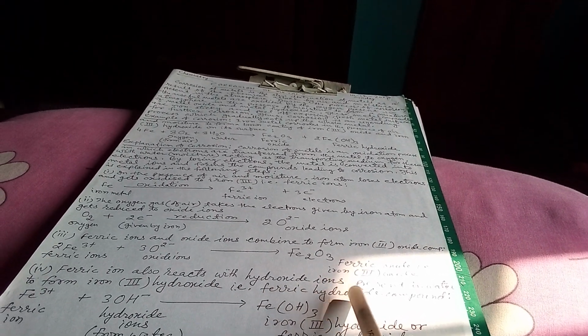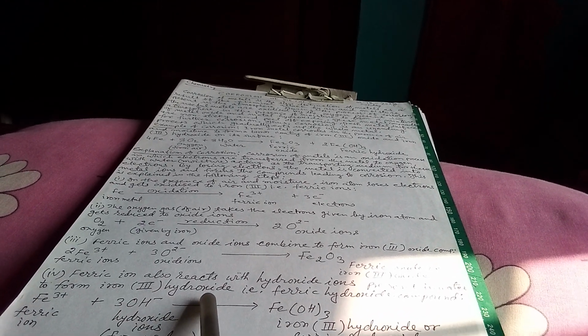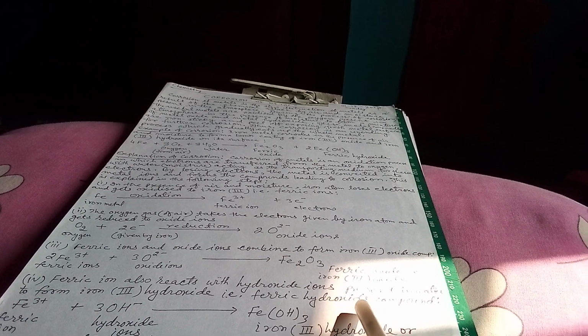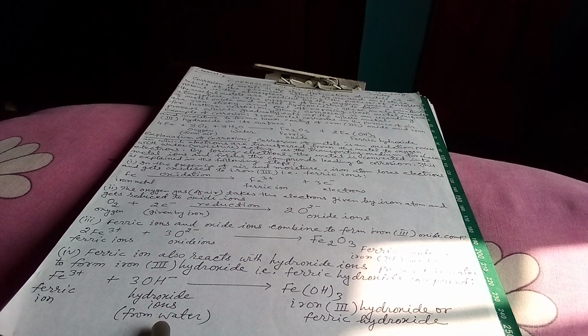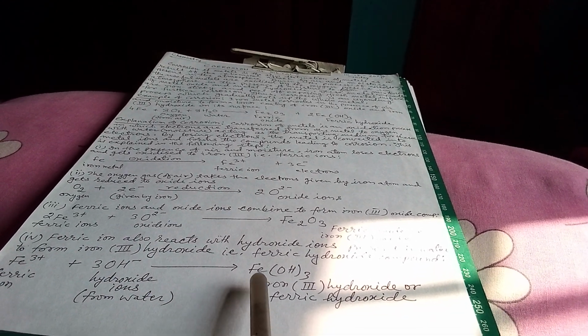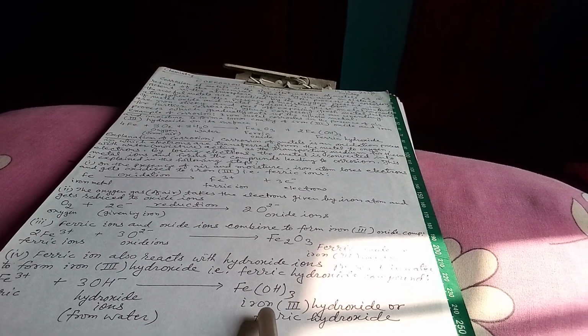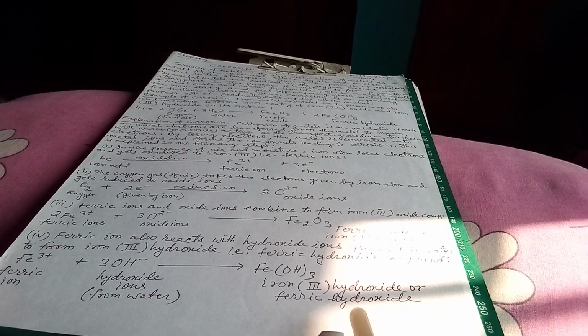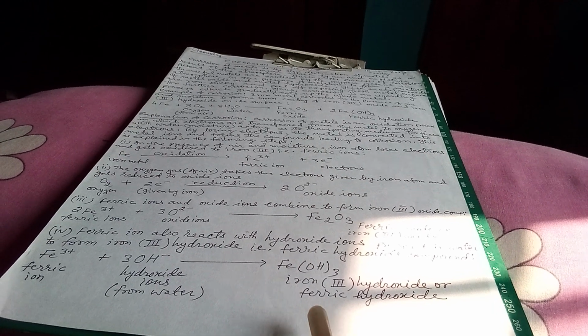And now fourth, the ferric ion also reacts with hydroxide ions present in water to form iron(III) hydroxide, that is ferric hydroxide compound. So ferric ion plus 3 hydroxide ions from water forms Fe(OH)3, that is iron(III) hydroxide or ferric hydroxide. In this way, corrosion of iron takes place.